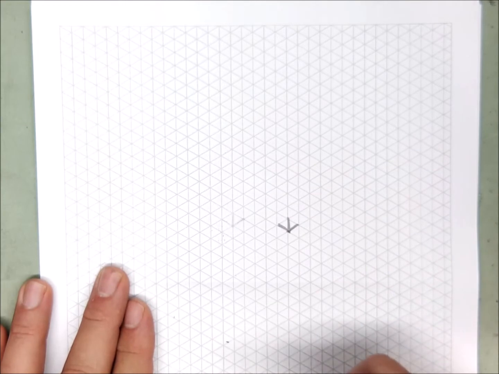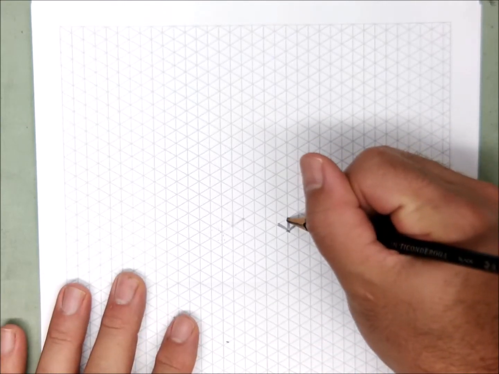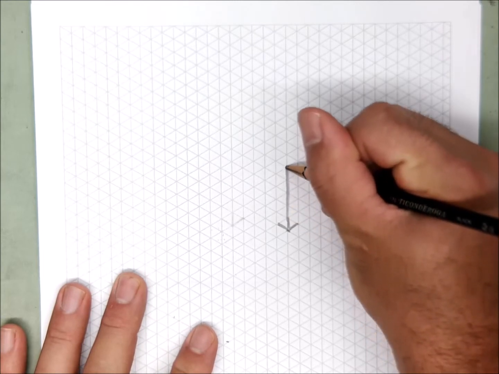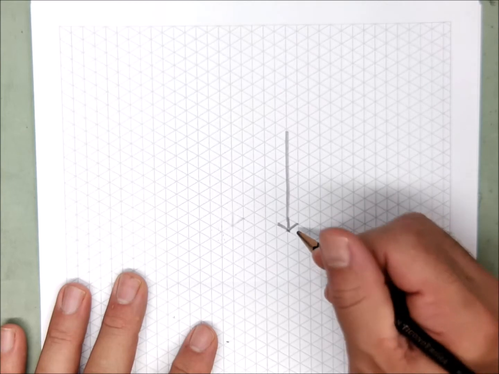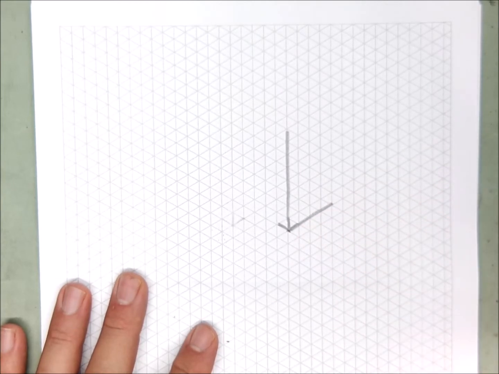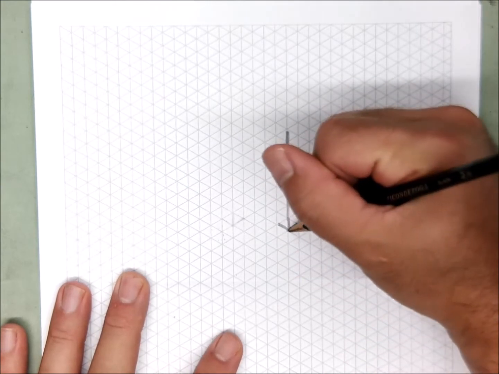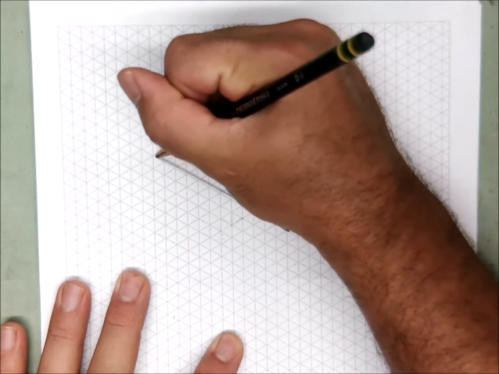Okay, and then to set up our first problem, I'm going to draw 3 lines. I'm going to draw a line up to represent the height of the part. I'm going to draw a line up to the right to represent the depth of the part. I'm going to draw a line to the left to represent the width of the part.